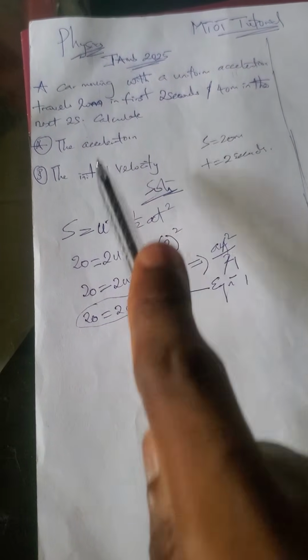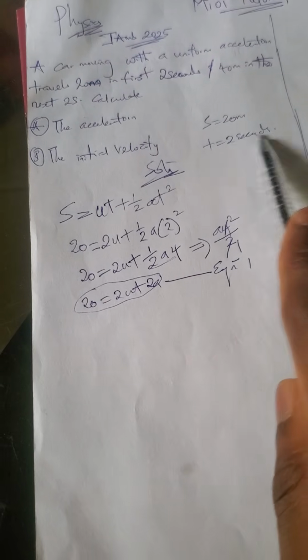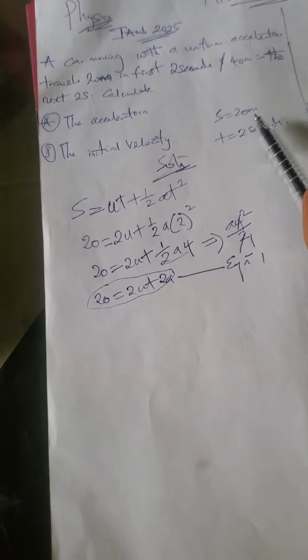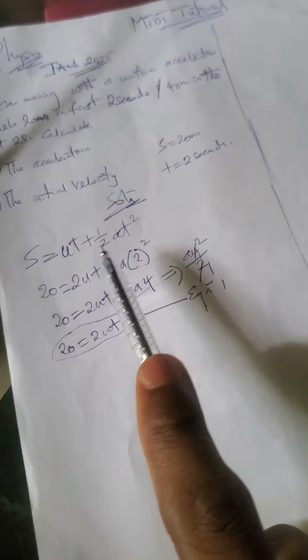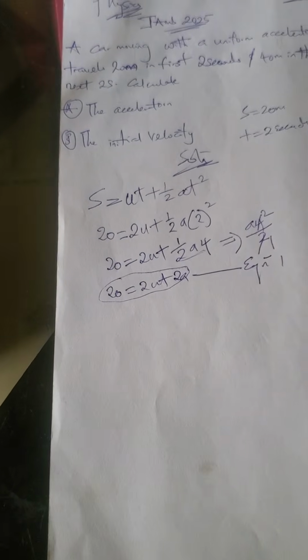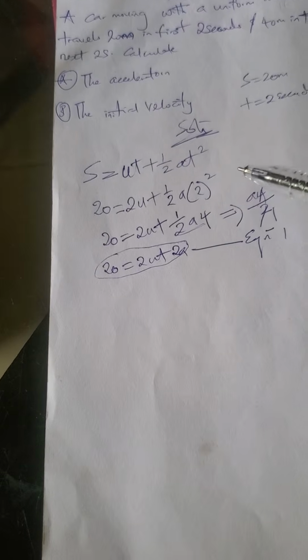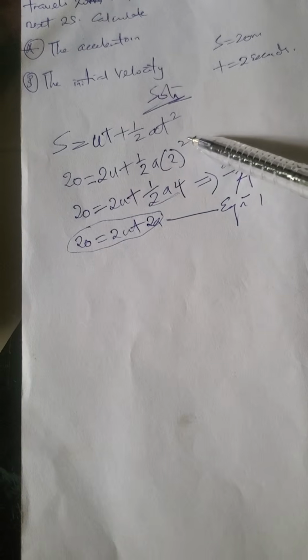Do you understand? The parameters for the first one: the distance is 20, and the time is 2 seconds. Now bring these values into the formula. Replace s, the distance, with 20. So 20 equals 2u plus half a, and this t is still the time, so bring in that 2 and square it. That's 20 equals 2u plus half a times 2 squared.